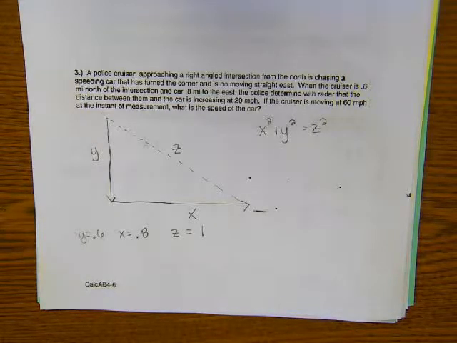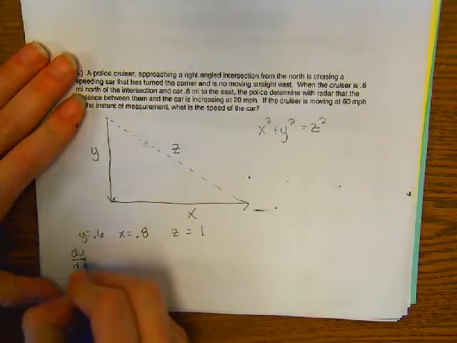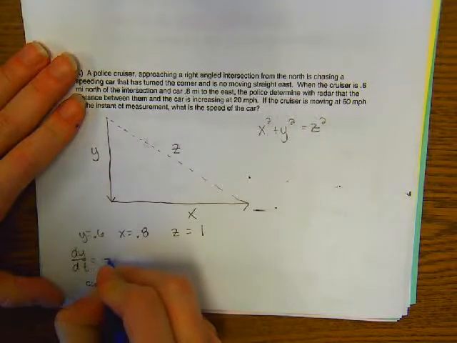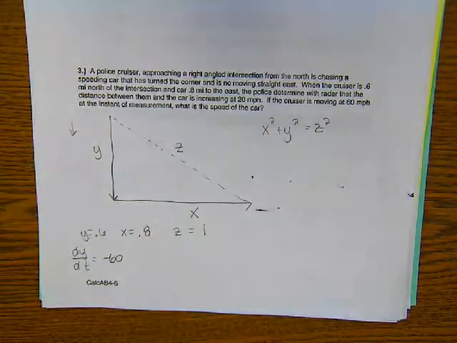Can you guys tell me some other things you know from this problem? The speed of the police car, dy/dt, is 60. I'm going to call it negative 60, if we assume going towards an intersection is negative and going away from the intersection is positive. So that's negative 60 miles per hour.